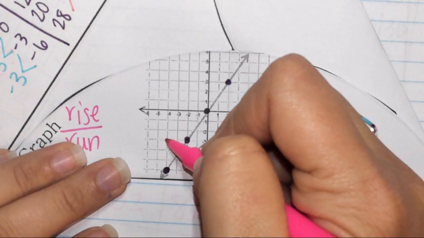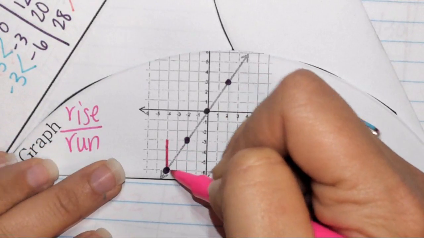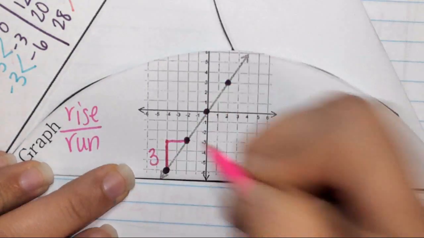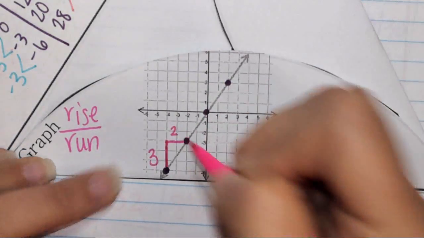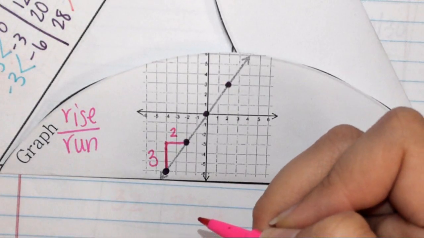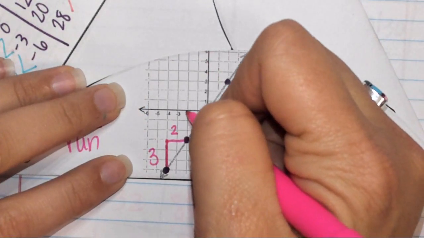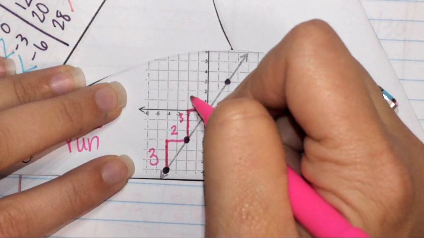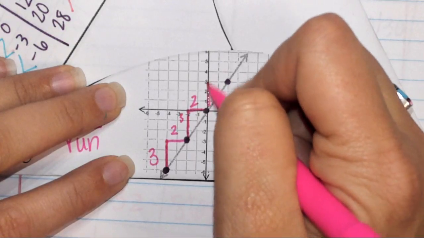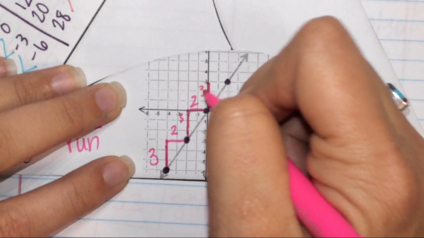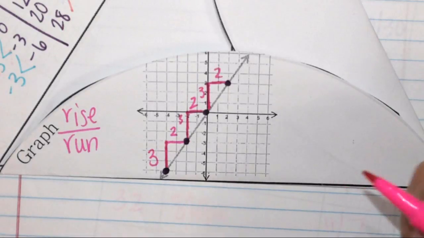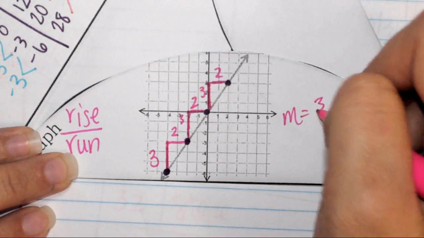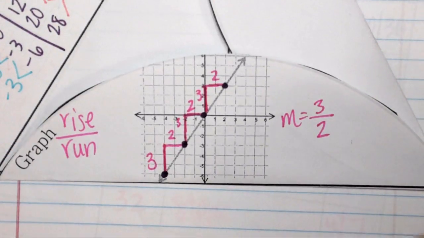Alright, so how many do we rise up to go from this point to here? 3. And then how many do we run? 2. Okay, let's see if it's consistent. Let's rise. How many do we go up? 3. And then how many do we run? Let's do it again. How many do we rise? 3. And how many do we run? Alright, so what's our slope? It's not over anything. 3 halves.